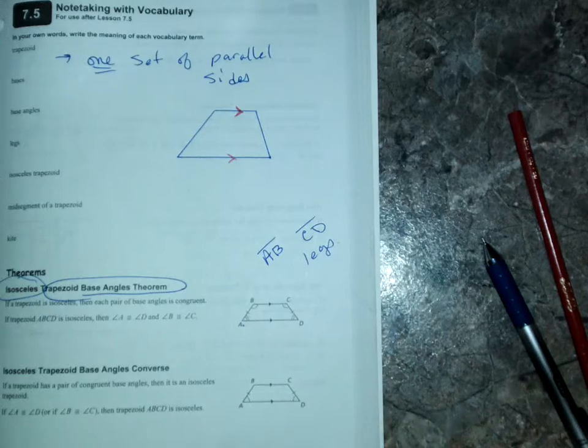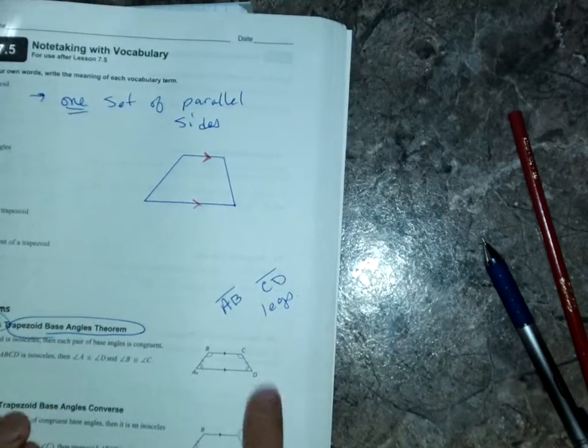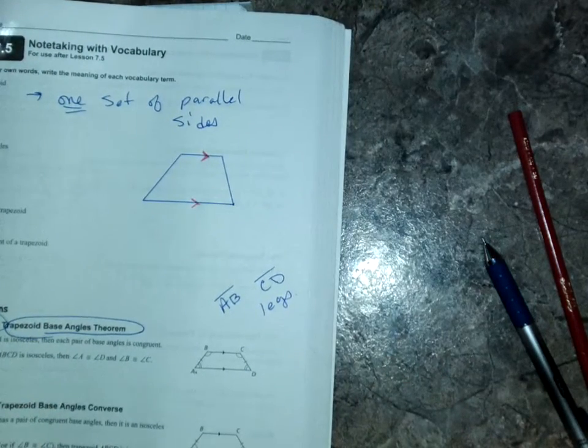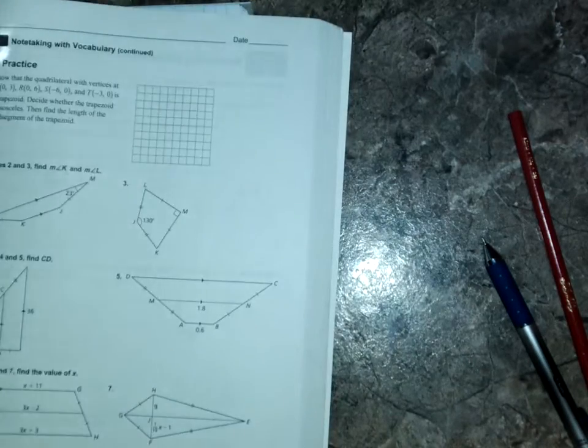So what do we know? If the base angles are equal, then we can say that it is an isosceles trapezoid. It's like the converse of it. So these are pretty easy.